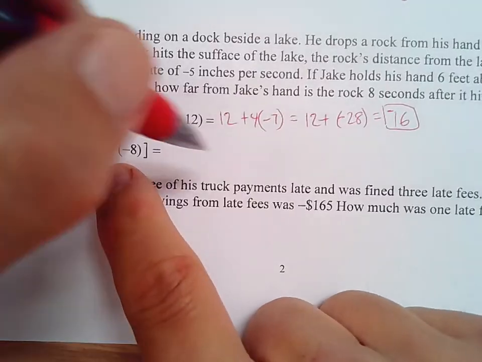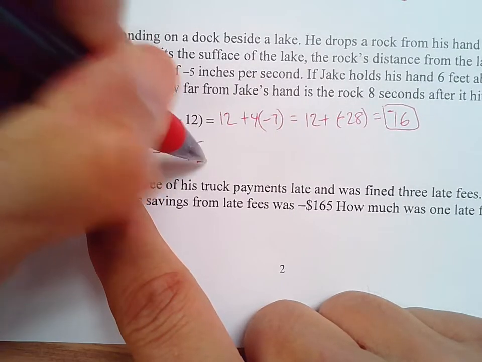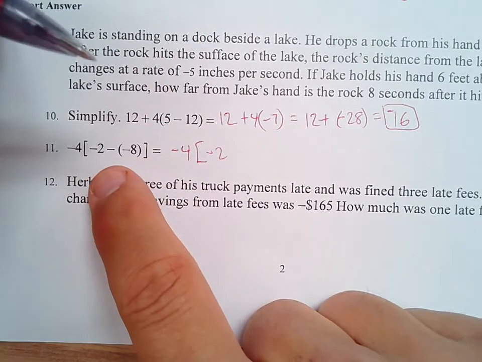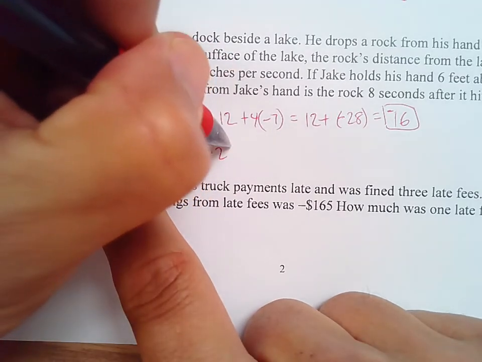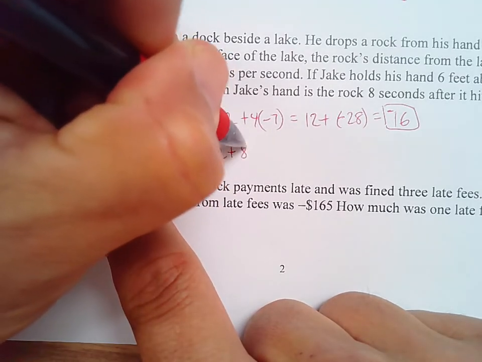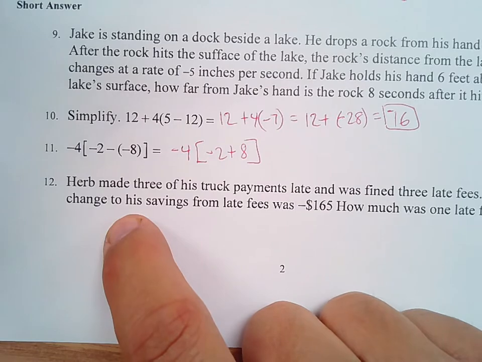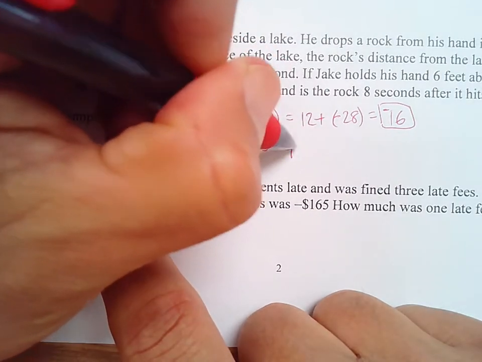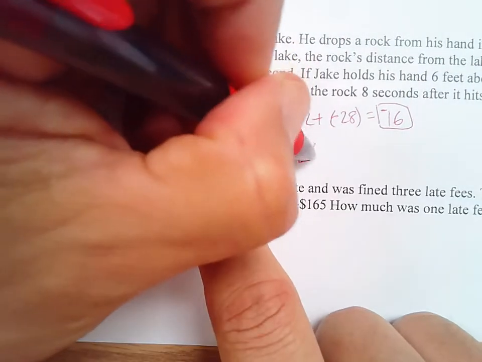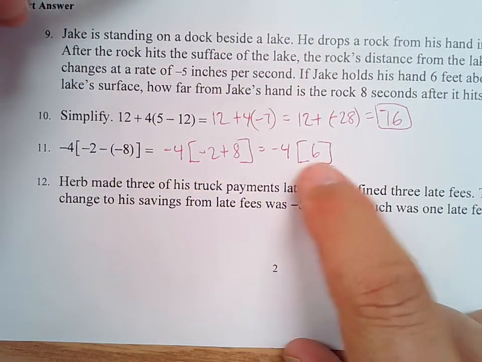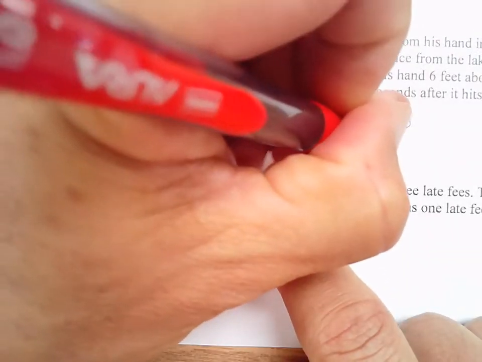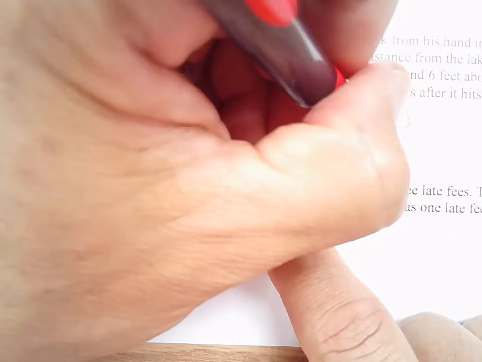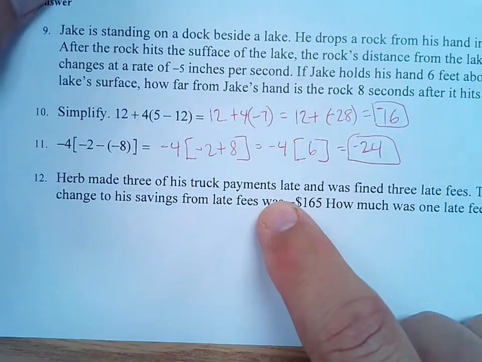This one here, that's negative 4, and this is negative 2 minus negative 8, which is the same thing as plus positive 8. And so you have negative 4 times negative 2 plus 8 is 6, and negative 4 times 6 is negative 24. And so that would be that answer, negative 24.